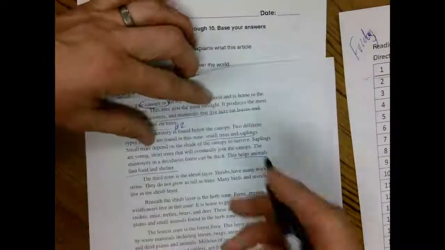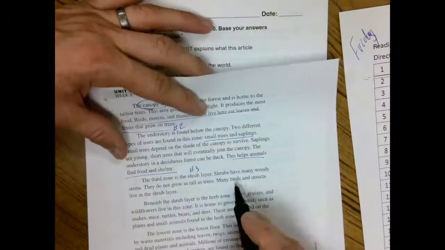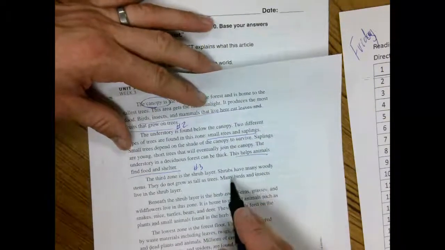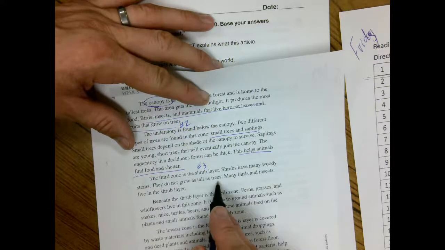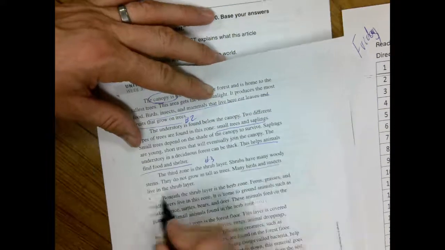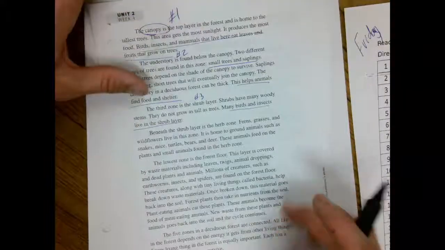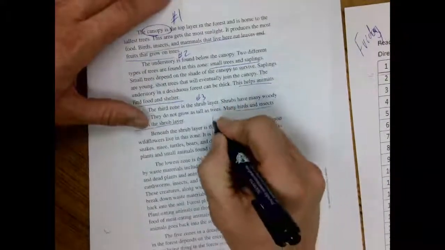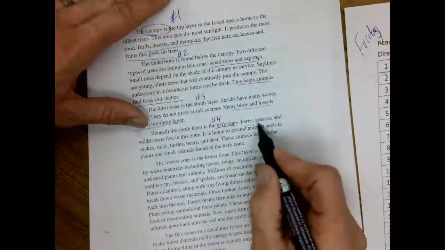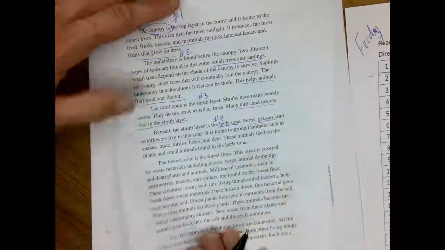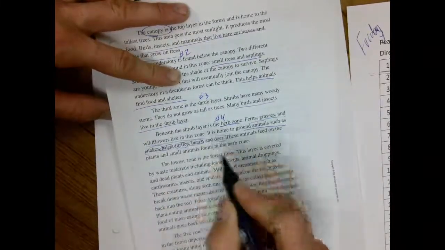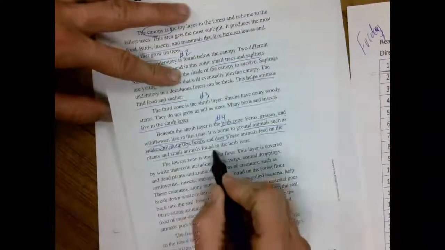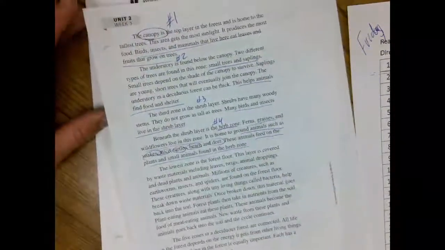The third zone is the shrub zone. Shrubs have many woody stems. They do not grow as tall as trees. Many birds and insects live in the shrub layer. Beneath the shrub layer is the herb zone. Ferns, grasses, and wildflowers live in this zone. It is home to ground animals such as snakes, mice, turtles, bears, and deer. These animals feed on the plants and small animals found in the herb zone.